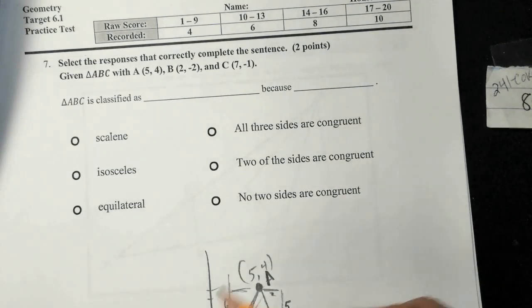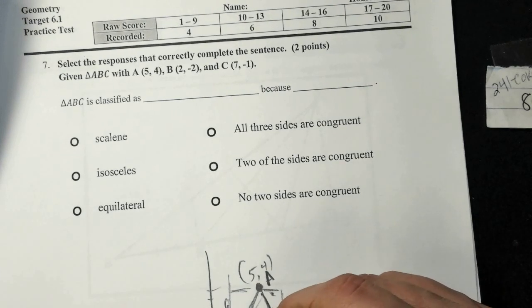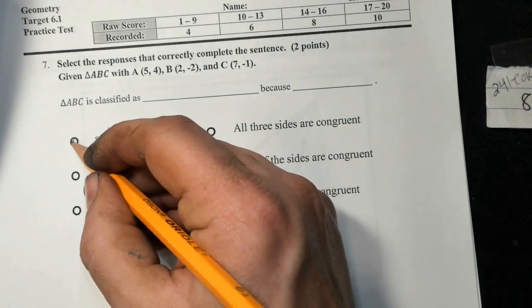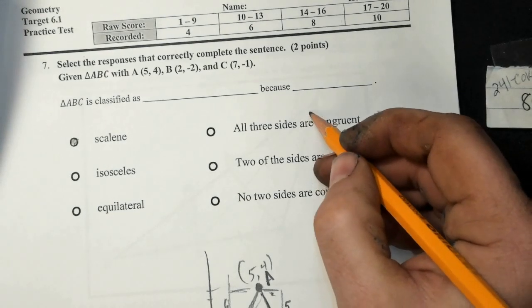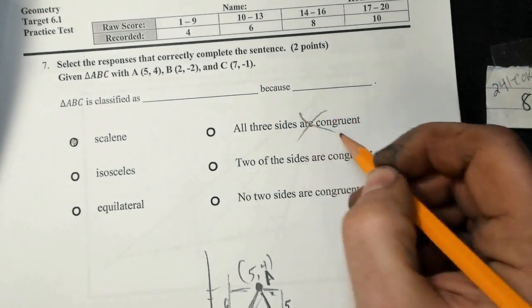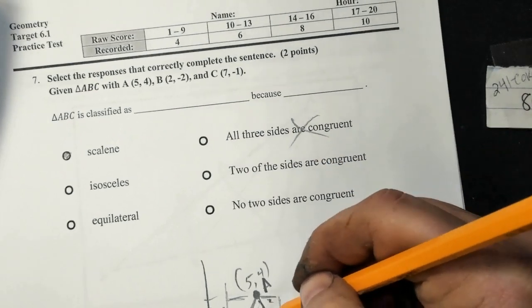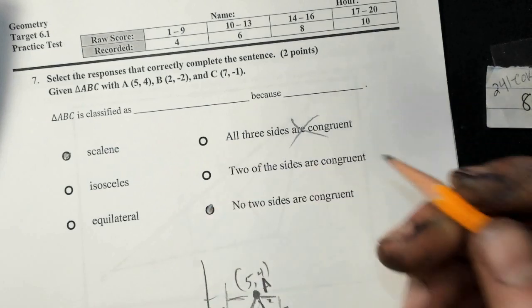Okay, so none of these are the same ratios. None of these are the same length. They look similar, like it could be isosceles, but it's not. So I'd have to say it's scalene, and so all three sides are not congruent. It says all three sides are congruent. Two of the sides are congruent. Very close, but not. We said it's scalene because no two sides are congruent.